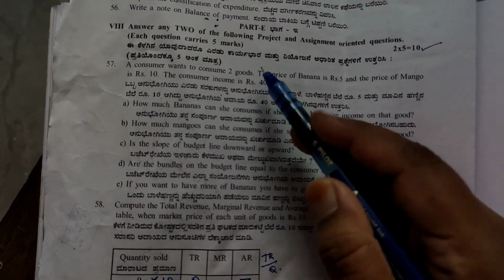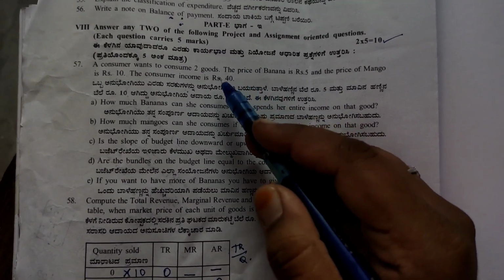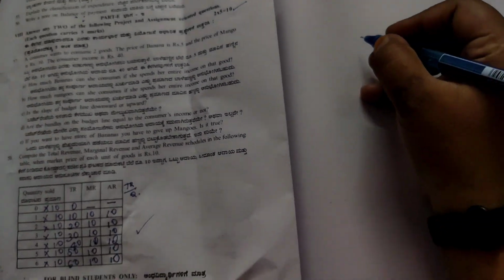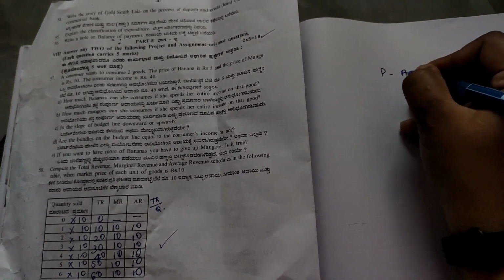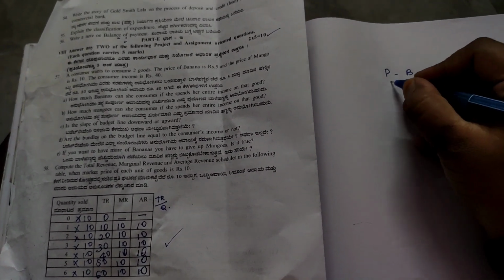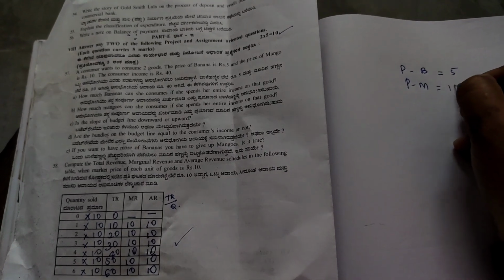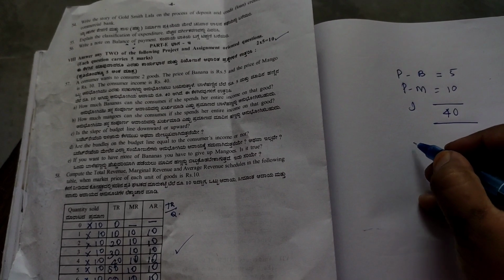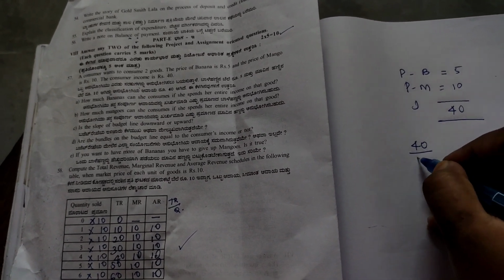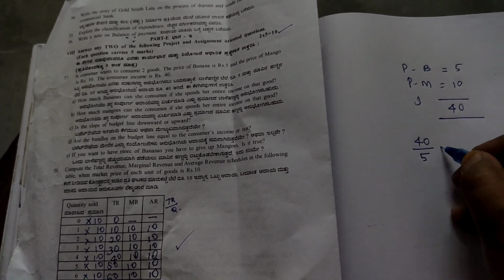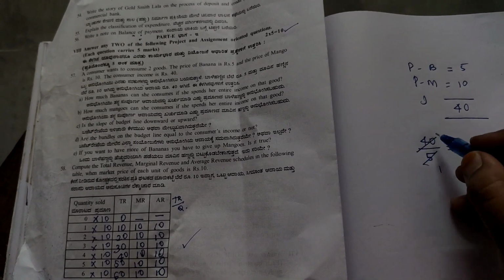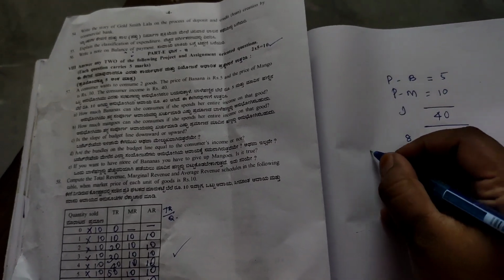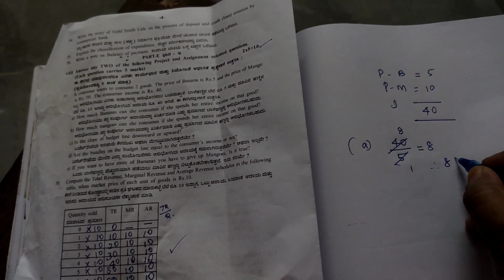After that, we'll go through a practical oriented question. A consumer wants to consume two goods: the price of banana is rupees 5, and the price of mango is rupees 10. Income is equal to 40. Now what we need to do: 40 divided by the price of banana, 5. 5 ones are 5, 8 fives are 40. So the consumer can consume 8 bananas.